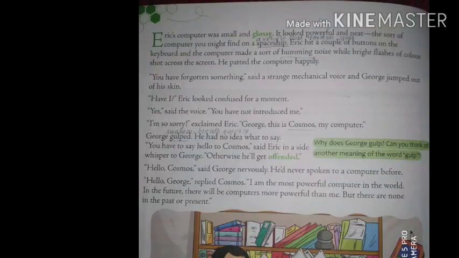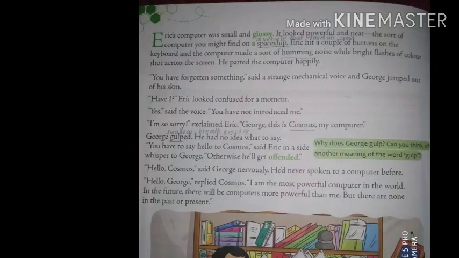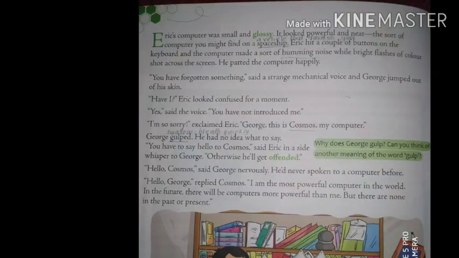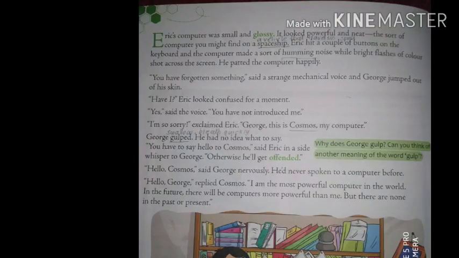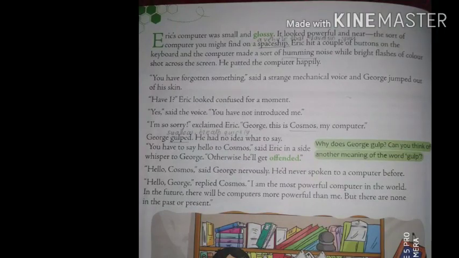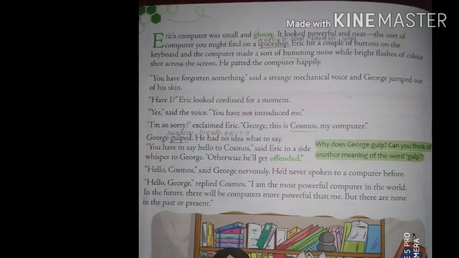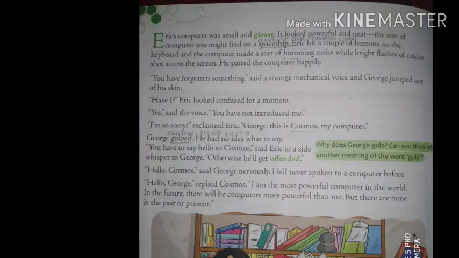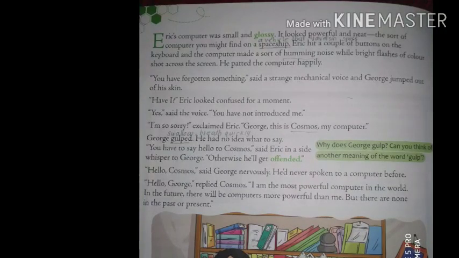Offended means upset or angry. So Eric is urging George, please say hello to whom? Our Cosmos. Otherwise, this Cosmos will be very angry.